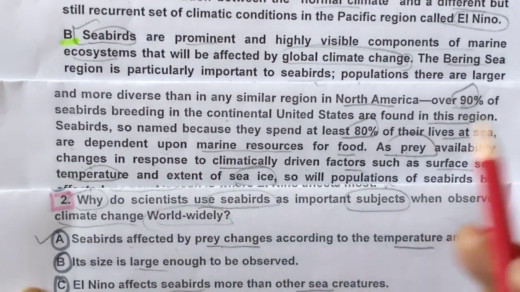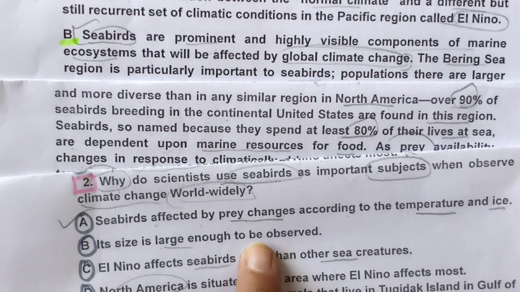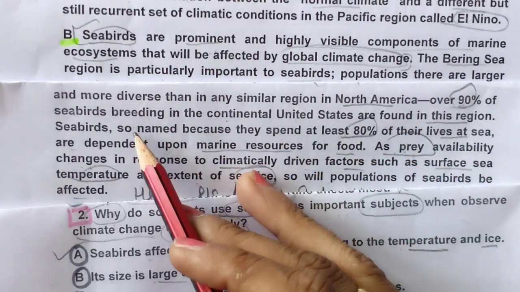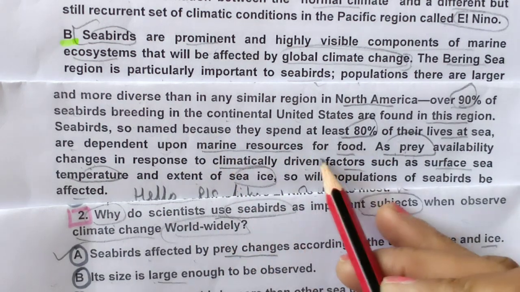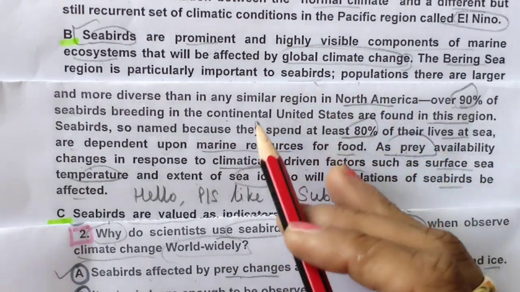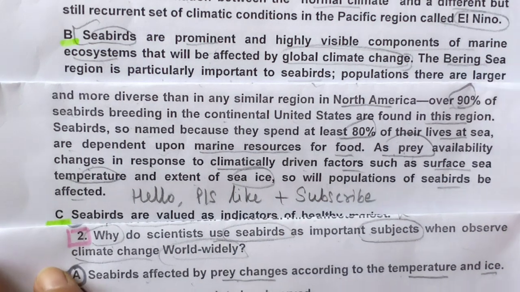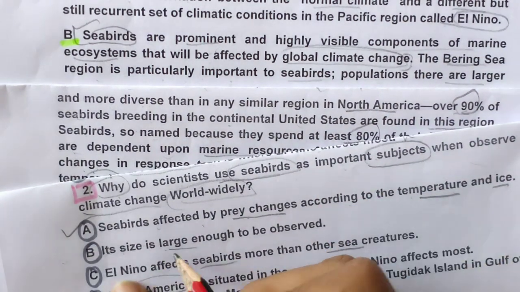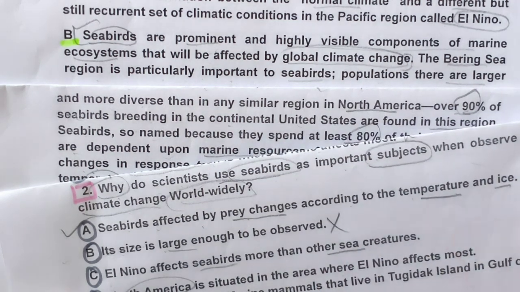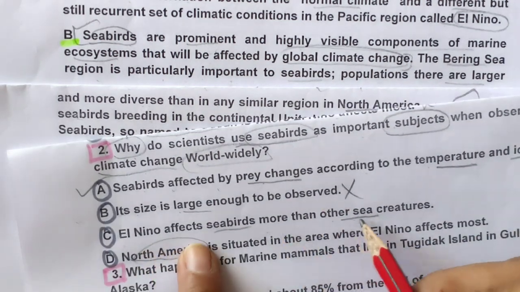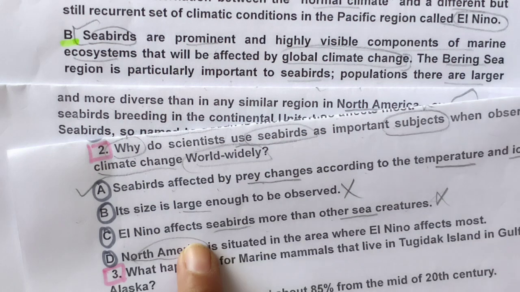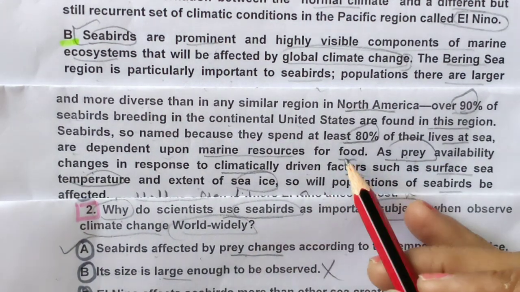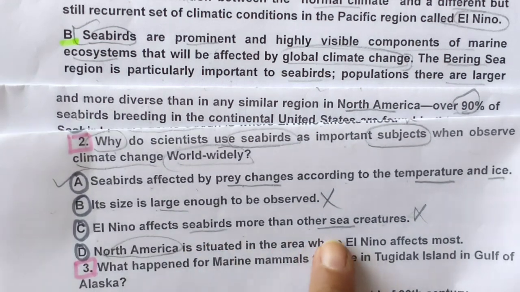But let's read the other also. Its size is large enough to be absorbed. Are they talking about its size? Continental leaves. No, is particularly populations there are larger and more diverse, but they are not talking about any size kind of thing, so I will just cut it. El Nino affects seabirds more than other sea creatures. This is also not described, you can read it, where they are talking that they are disturbing only seabirds more than other sea creatures.